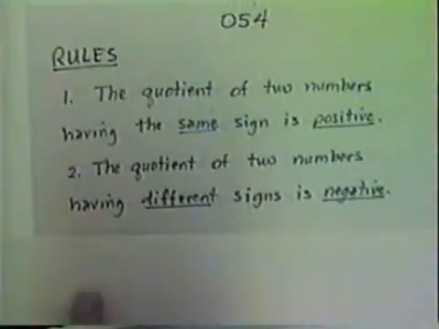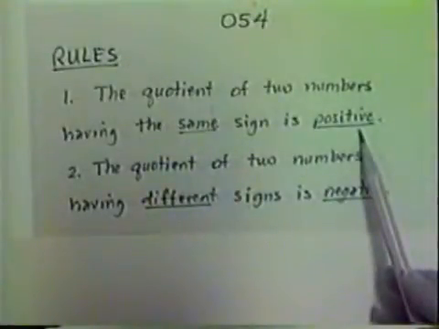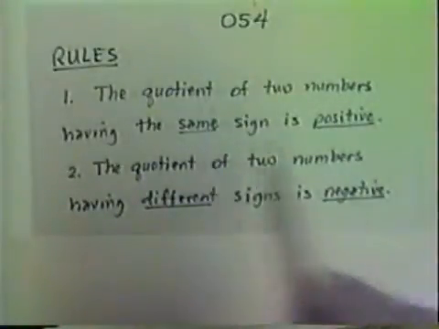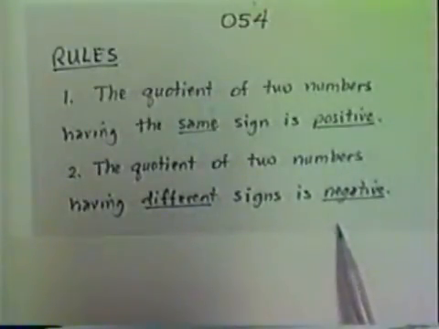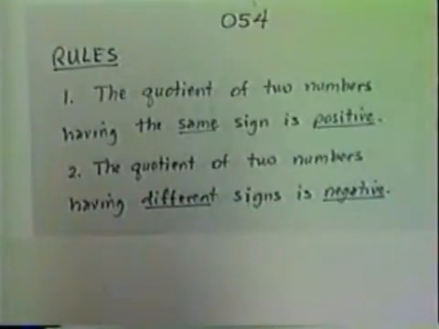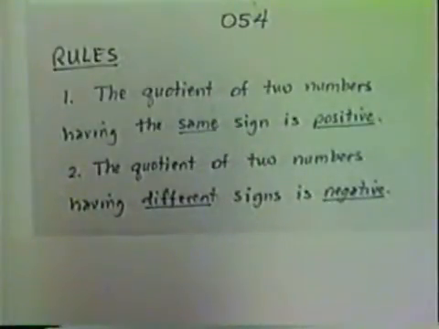I've written these as a pair of rules. The quotient of two numbers having the same sign is positive. The quotient of two numbers having different signs is negative. Think about how these rules compare with the multiplication rules. The multiplication rules said exactly the same thing, except instead of the word quotient, we had the word product. So that means that if you have carefully learned the rule for multiplication, you know the rule for division as well, because they're exactly the same.